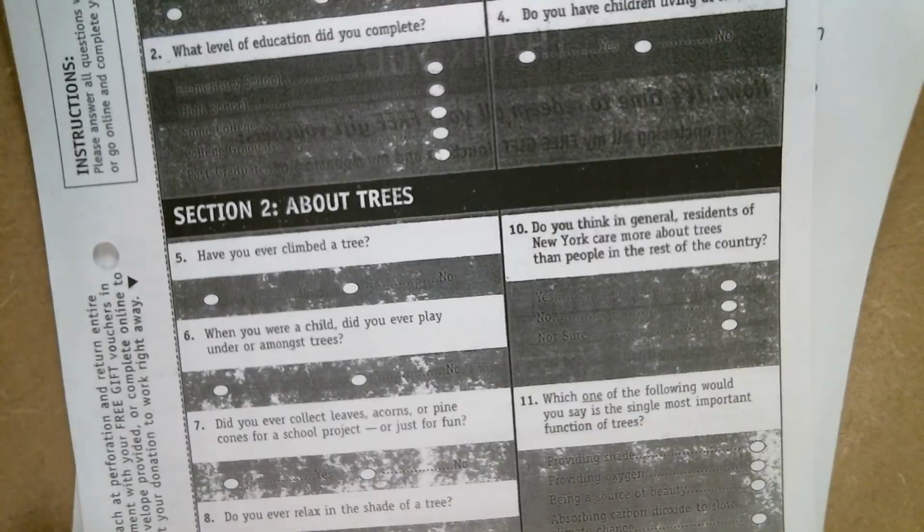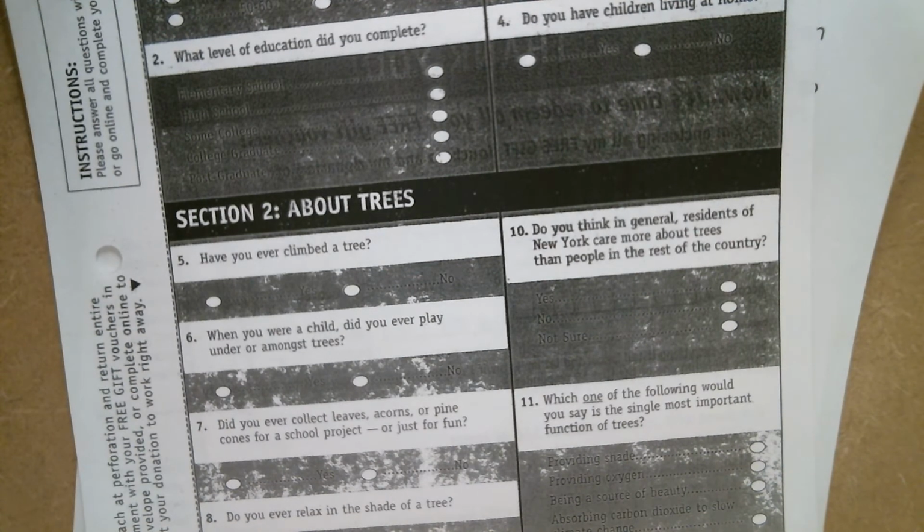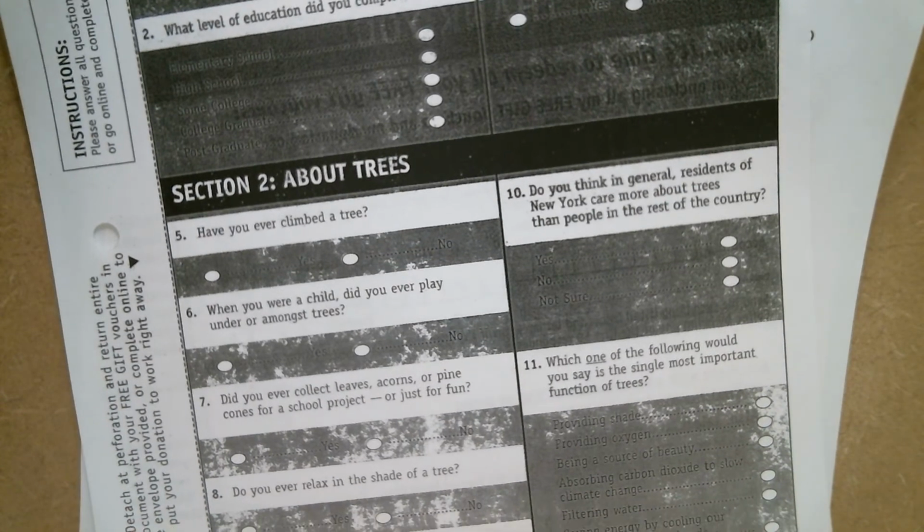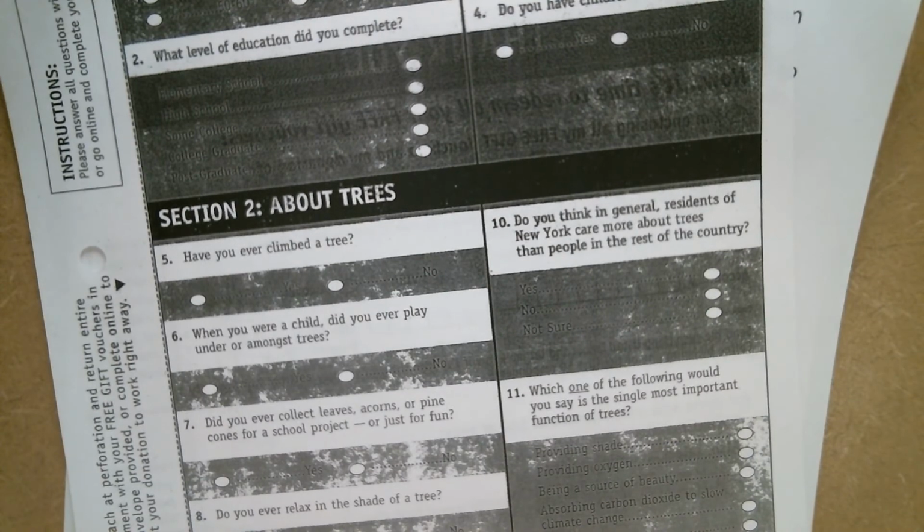Have you ever climbed a tree? When you were a child, did you ever play under or amongst trees? Did you ever collect leaves, acorns, or pine cones for a school project? Or just for fun? Funsies, let's collect some pine cones. Do you ever relax in the shade of a tree? Do you think a sugar maple is an appropriate choice as the state tree of New York? Do you think in general, residents of New York care more about trees than people in the rest of the country?